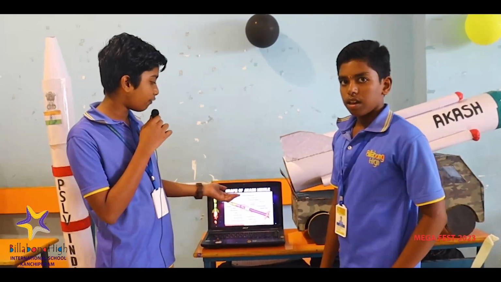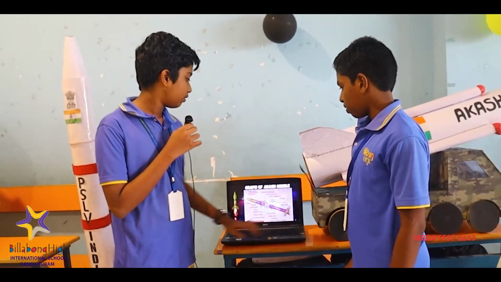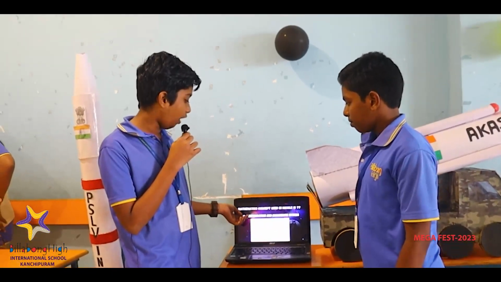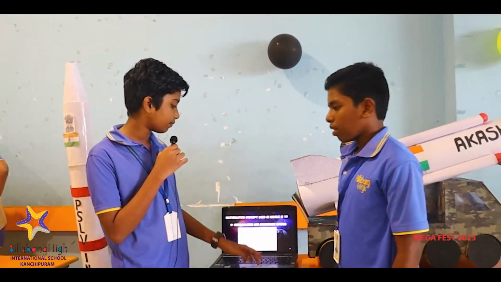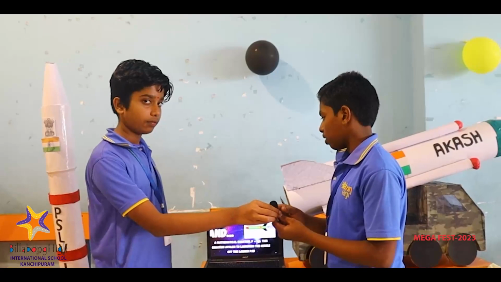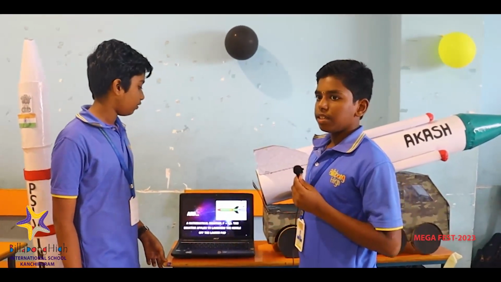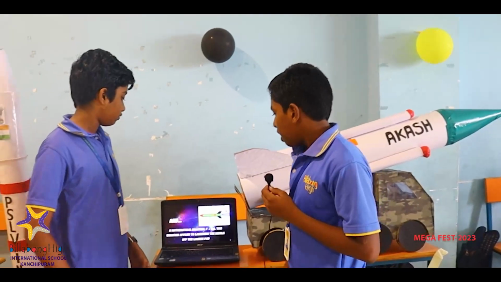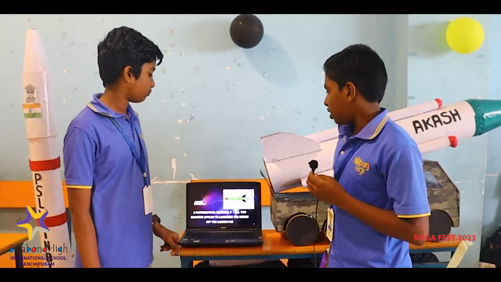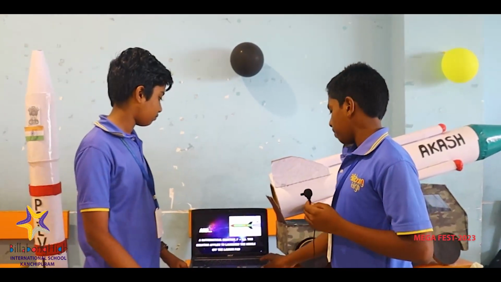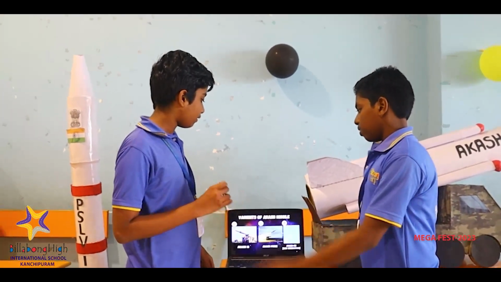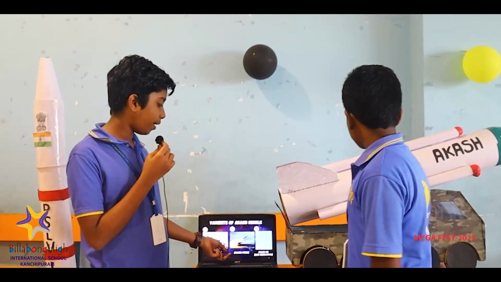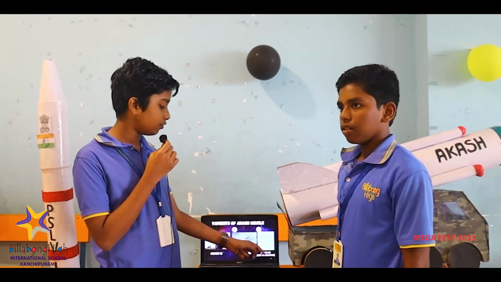Sir, and this is a graph of the Akash missile. And the very important thing, the mathematics concept used in the missile is configuration and the coordinate system. And the mathematical equation F equals ma, F being force, m being mass, a being acceleration. This equation applies to launching the missile off the launch pad. And the variants of the Akash missile are Akash 1S, Akash Prime and Akash NG. NG is nothing but new generation.